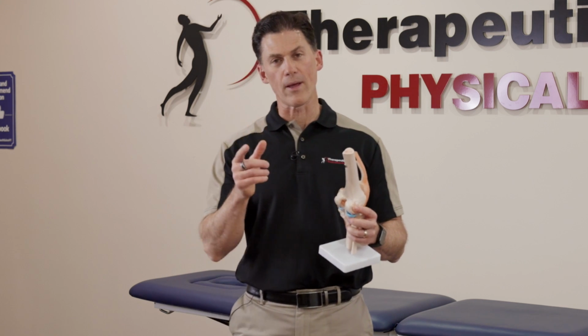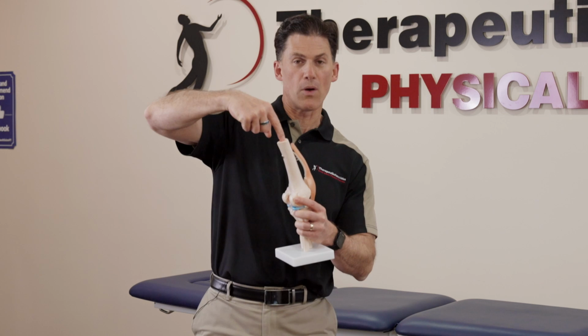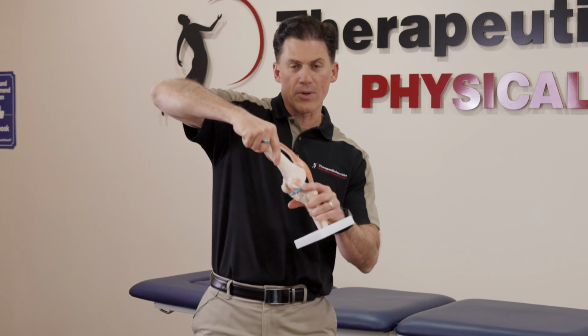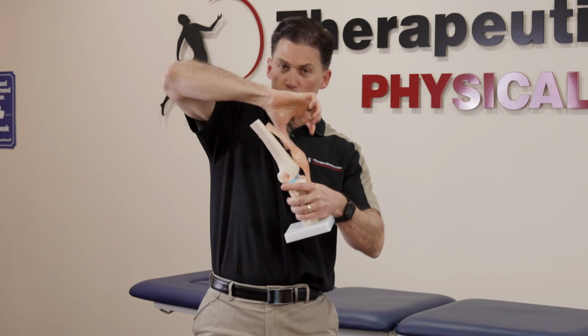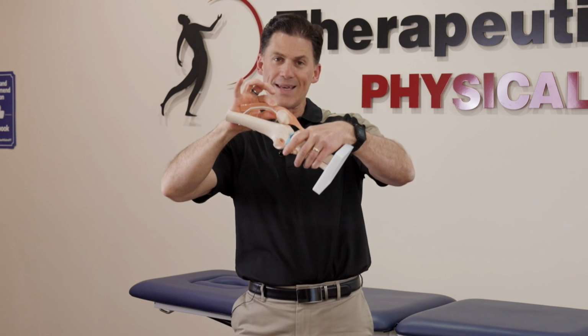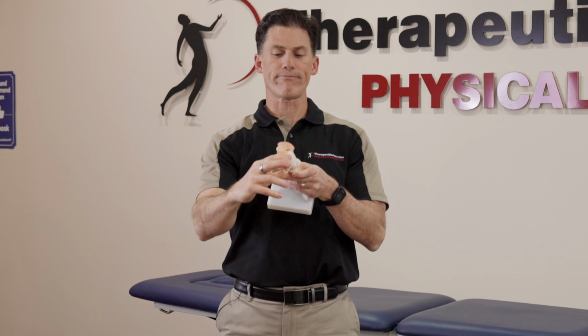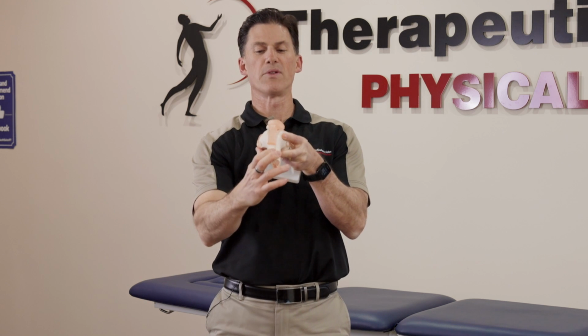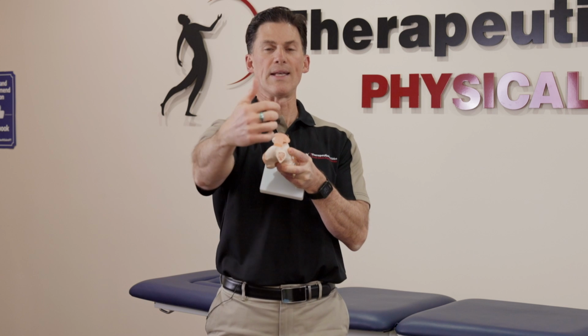Because if the hip is not properly controlled, which is up here, then this bone, which is the femur, is not properly controlled. And if the femur is not controlled well enough, then it twists underneath the kneecap or the patella. Now, I don't know if you're going to be able to zoom in on this or not, but we've got the femur here. This is looking down to the foot.